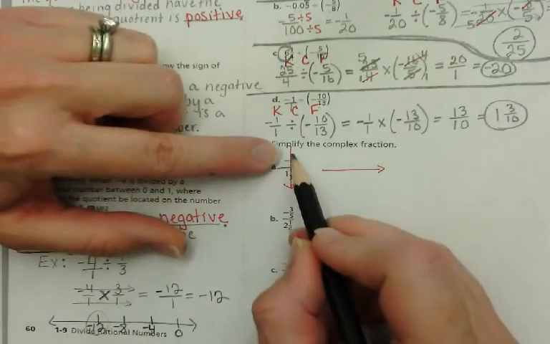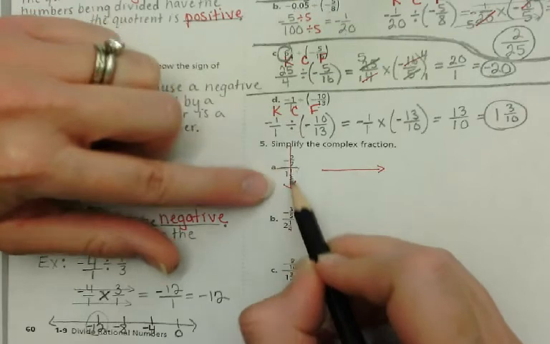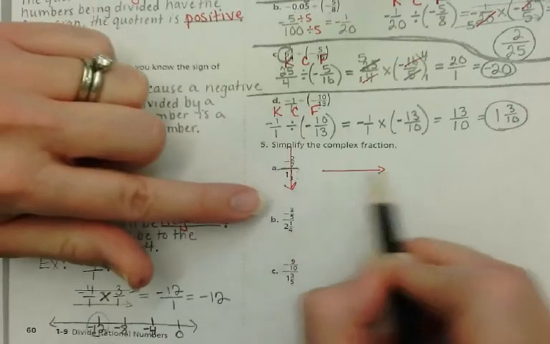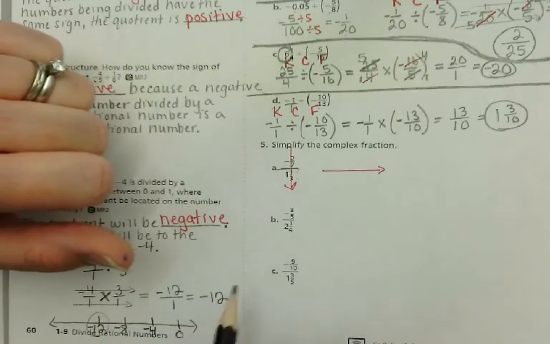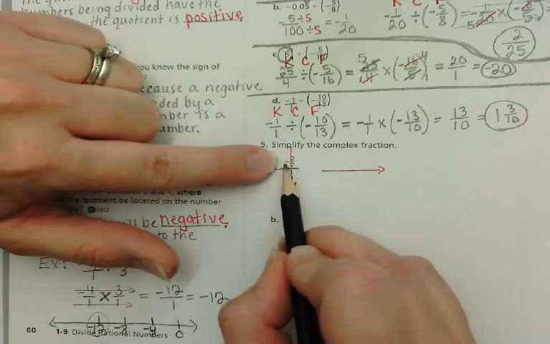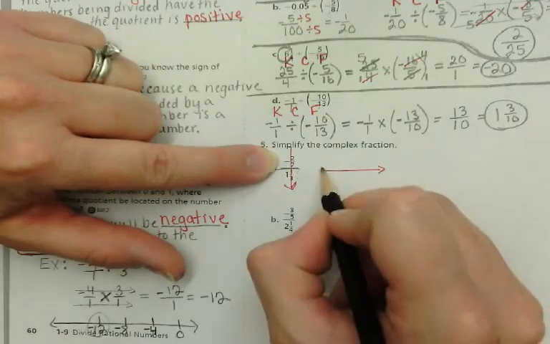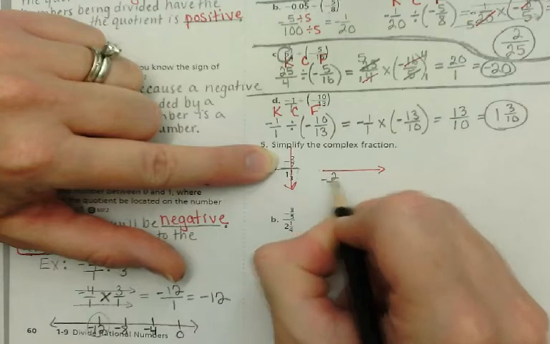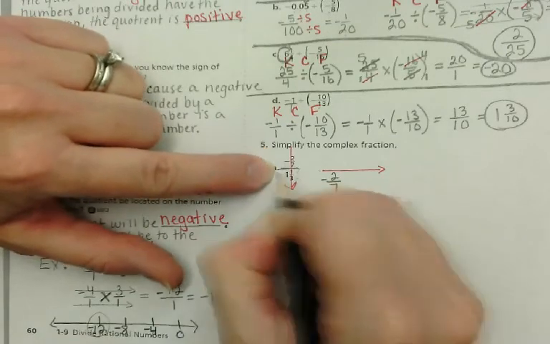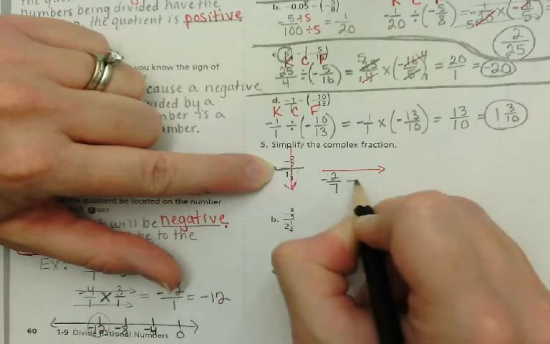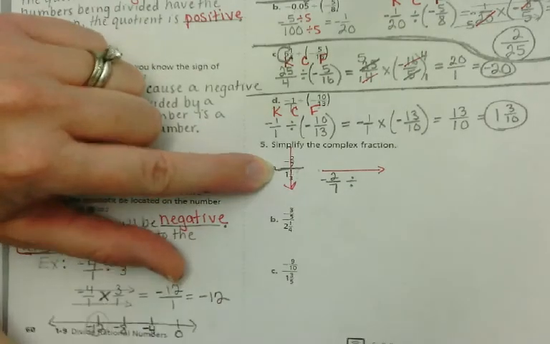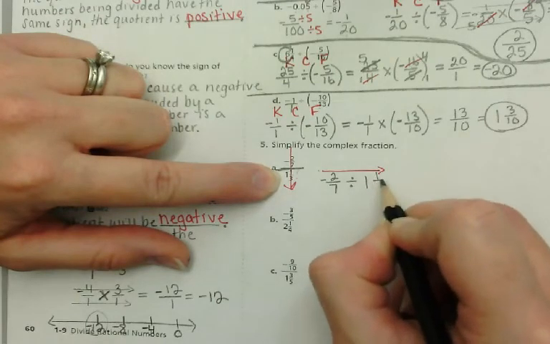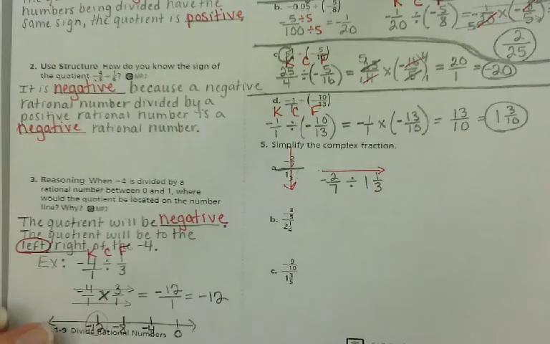Since you read a book from top to bottom of the page, but you also read from left to right, that's the order that we want to go in. So the top numbers first, and from left to right, it would also be first. So this would be negative 2/7. The fraction bar turns into the division symbol. And then we have this 1 1/3 second.